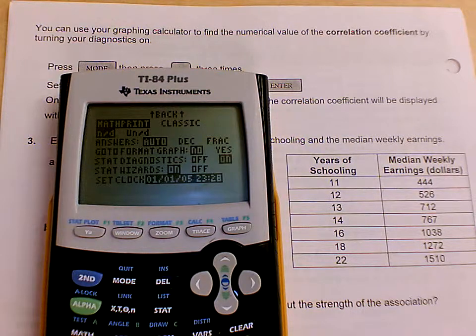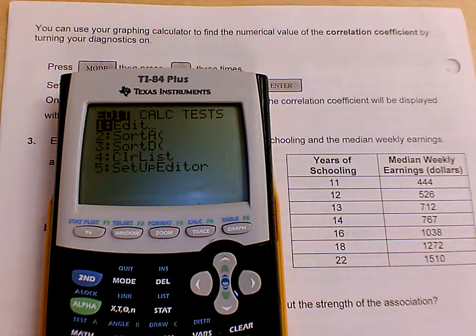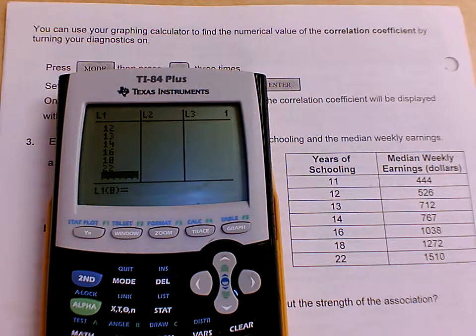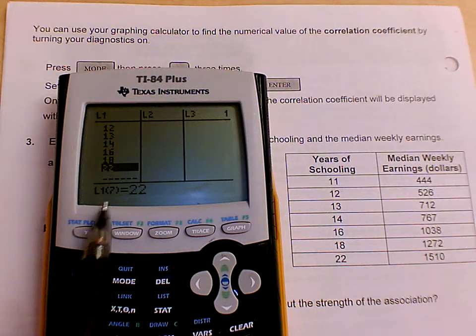Next is step 3, entering your data into L1 and L2. So you're going to hit stat. Once again, stat is right underneath the delete button. So stat, enter, brings up your lists L1 and L2. We have to enter our years of schooling here. So 11, enter, 12, enter, and go ahead and finish entering these years. If you look, you've got 1, 2, 3, 4, 5, 6, 7 numbers. If I scroll up to my last number, it says I have 7 numbers.